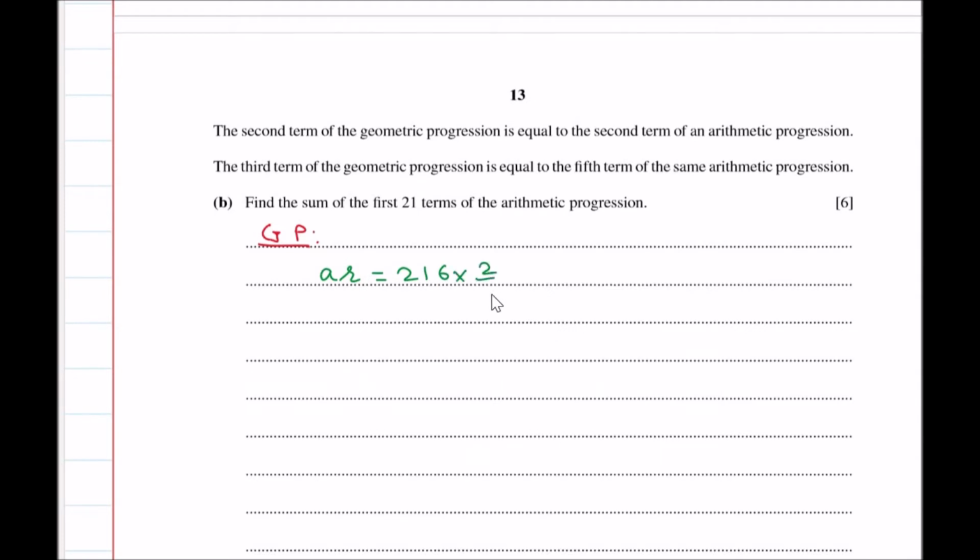R is 2 by 3, as we just calculated. So this gives us 144. Now this is T2. Next, it says this is equal to the second term of the arithmetic progression.